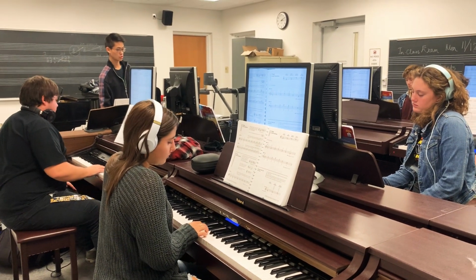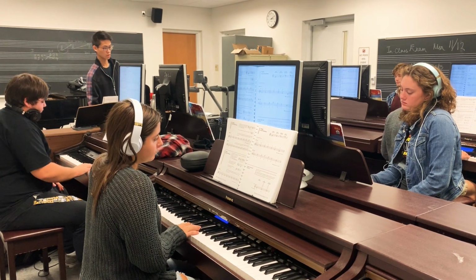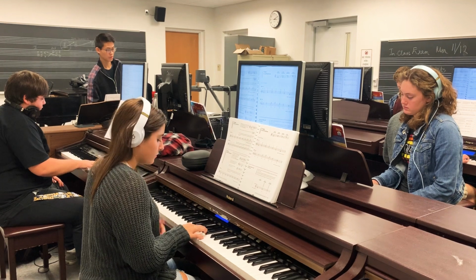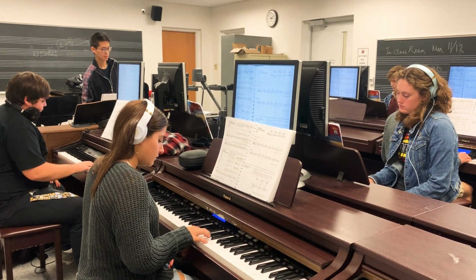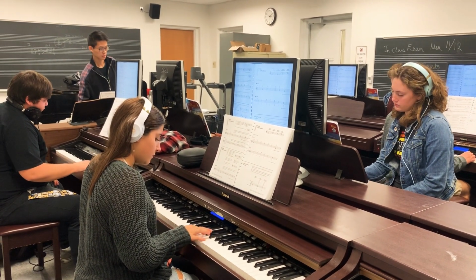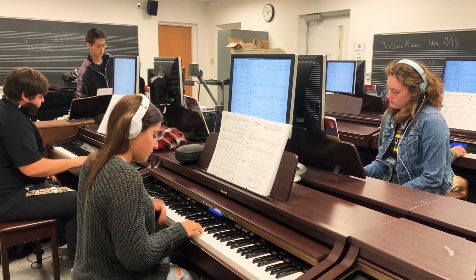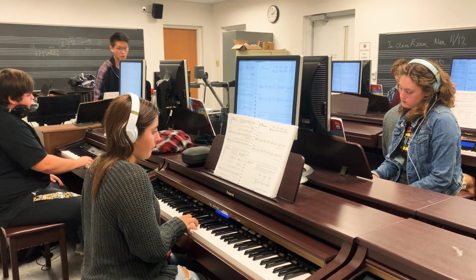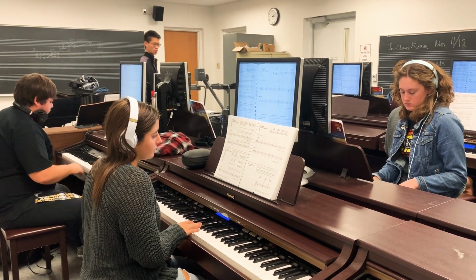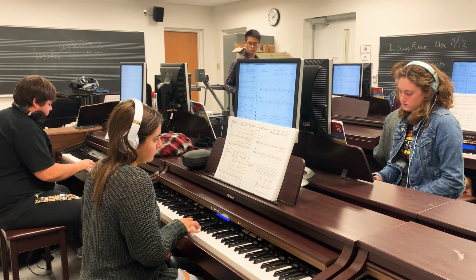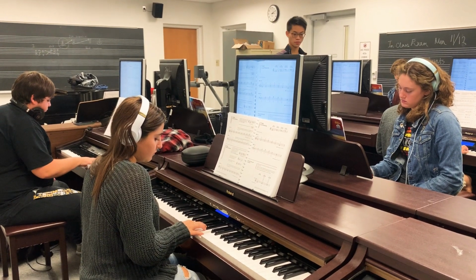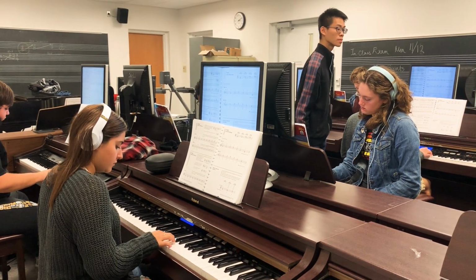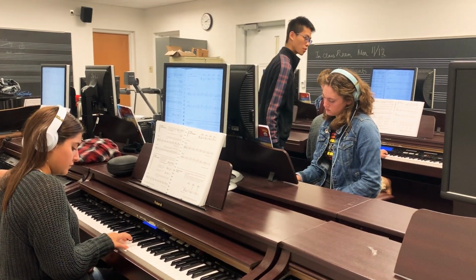1, 2, 3, go. Root position, and then first, second, and then go back. Okay, play on your own. 1, 2, 3, go.